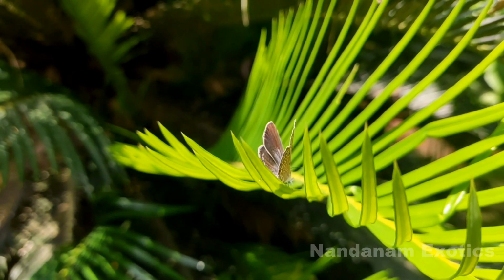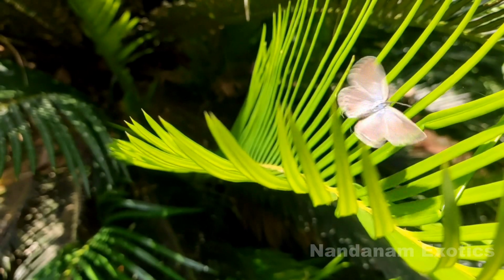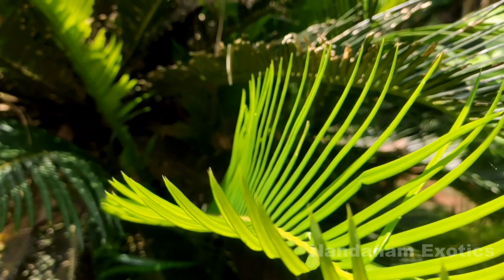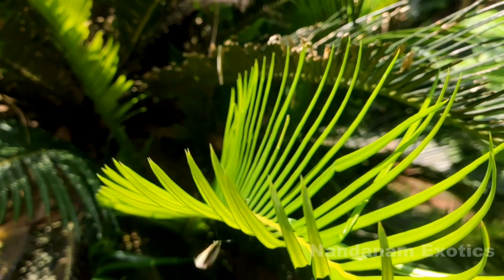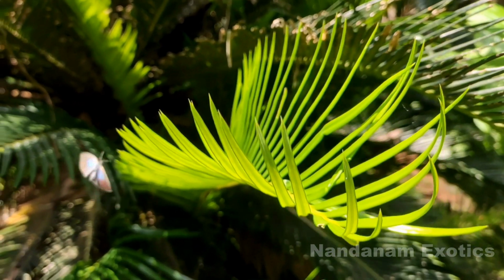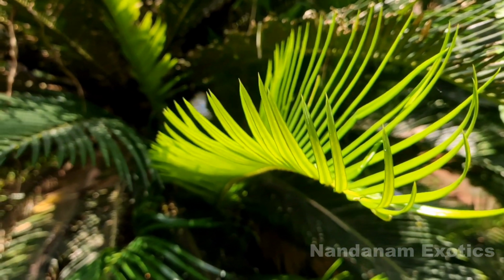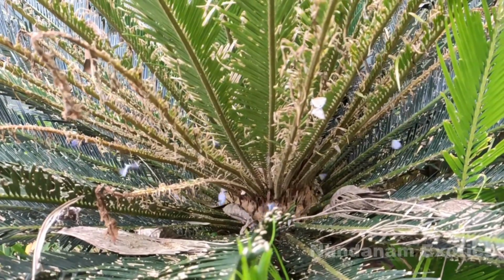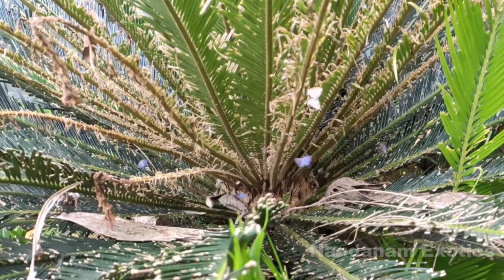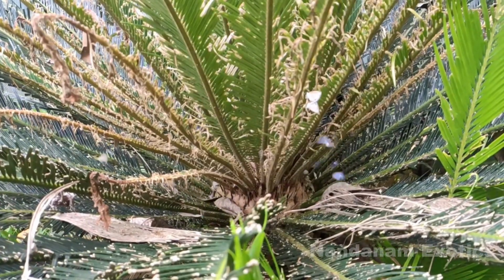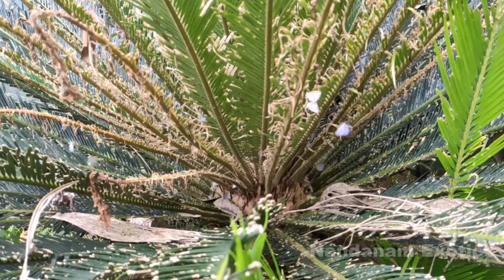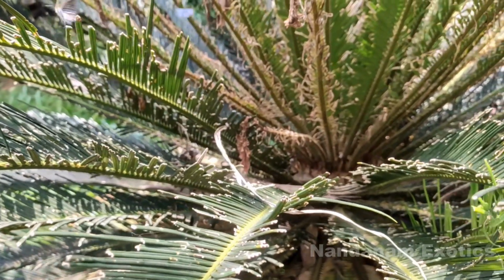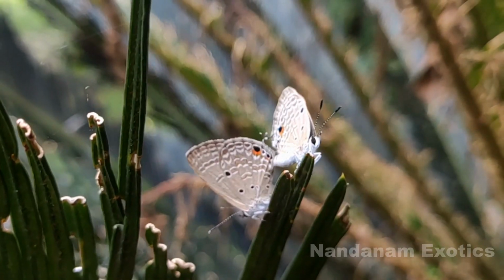Just to give you an idea of how destructive caterpillars can be, let me show you my sago palm, or cycas palm. Every year during May, June, July, my cycas palm produces a new flush of growth, and a group of caterpillars that belong to this butterfly that you see on screen come as a group and completely chew up and decimate the new growth.